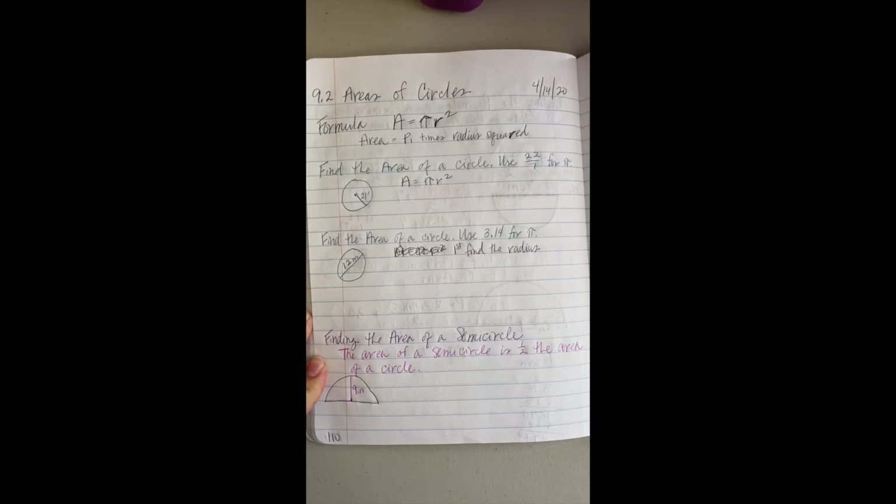Here's today's lesson on 9.2 areas of circles. All right, so the formula we're going to be using today is A equals pi r squared. Area equals pi times the radius squared. So we are not going to be using the diameter today.